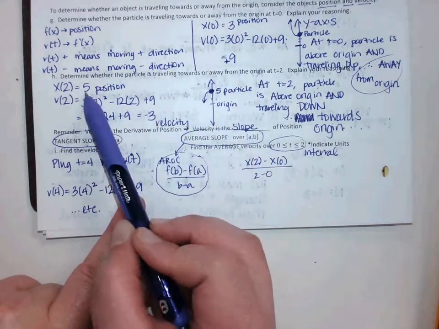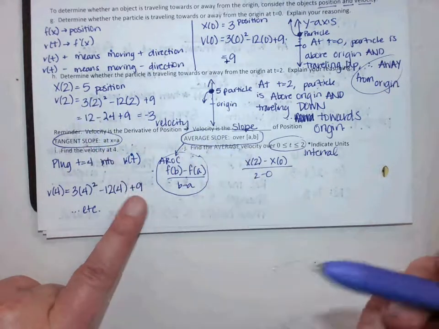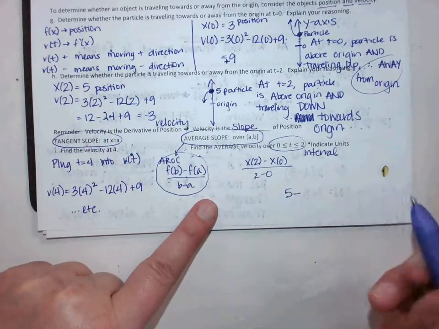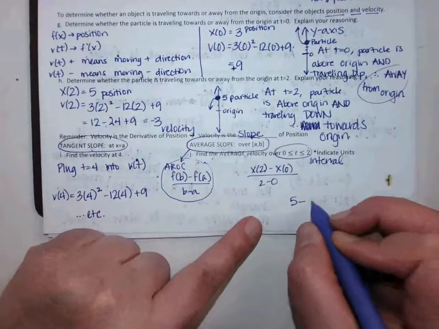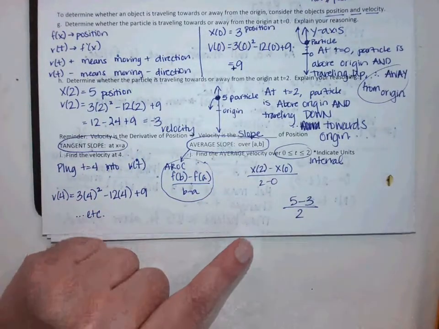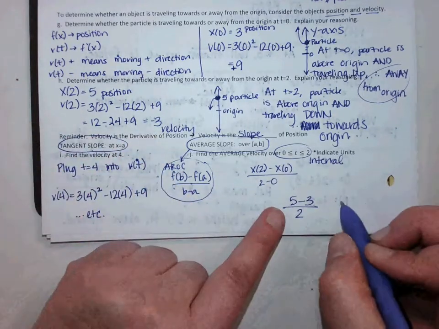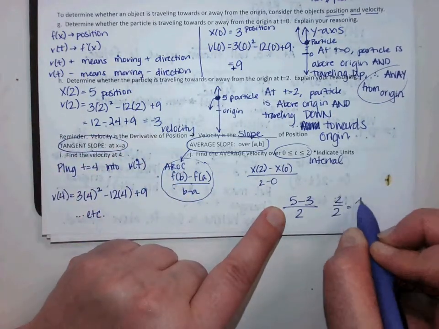Okay, then x of 2, we found it earlier. What was x of 2? 5. Minus, what was x of 0? We found it in our chart. X of 0 is 3. Divided by 2 minus 0. 5 minus 3 is 2, divided by 2, which means that it's 1.